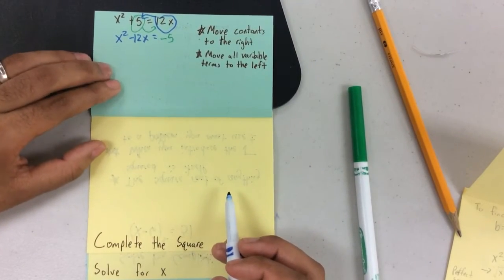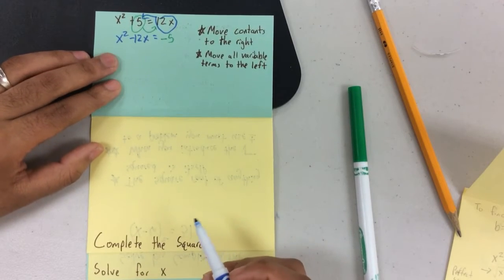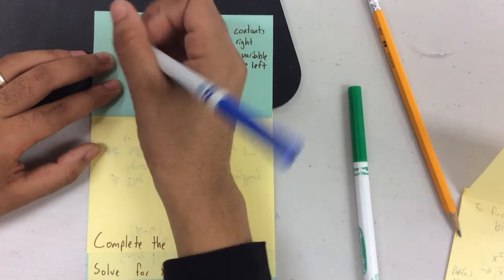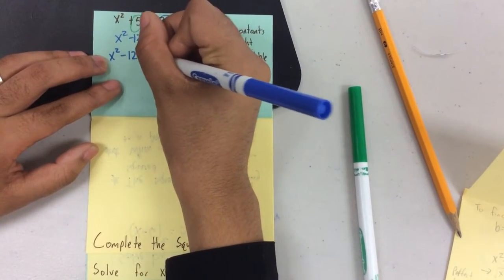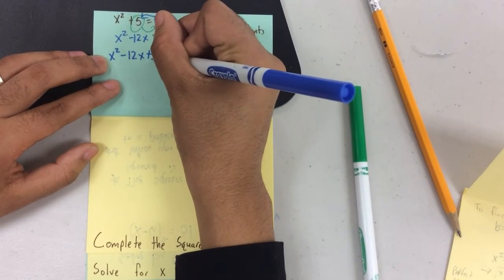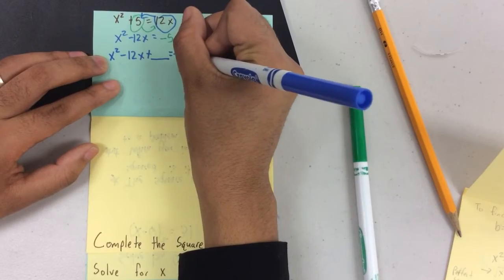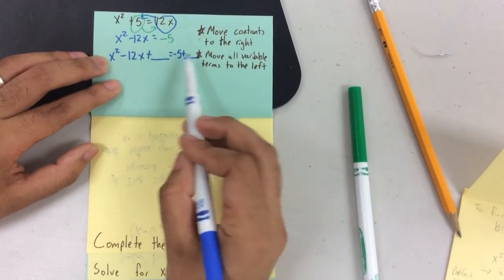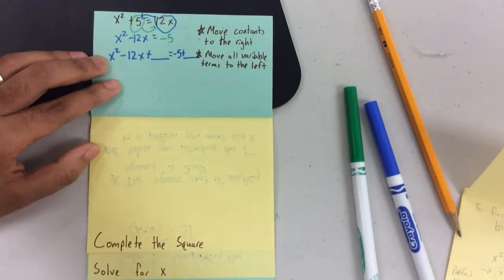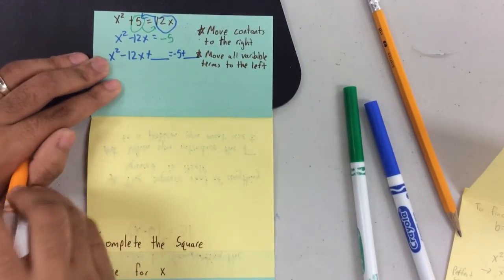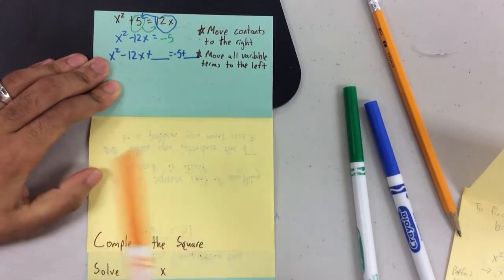Okay, the next step, you want to see what makes a perfect square. So I have x squared minus 12x plus blank equals negative 5 plus blank. I'm going to put a number here that will make this a perfect square. So to get that number, this is what you do.